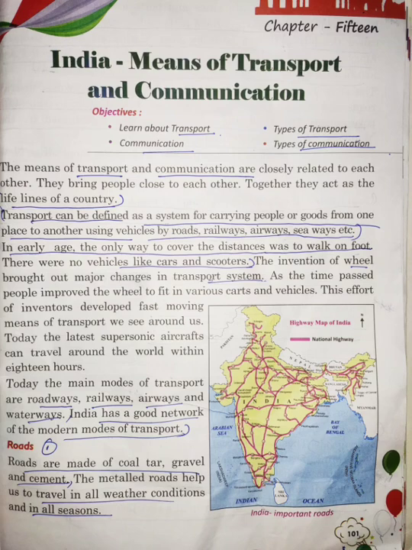Today, the main modes of transport are roadways, railways, airways, and waterways. Like many developed and underdeveloped countries, India also has a good network of modern modes of transport.